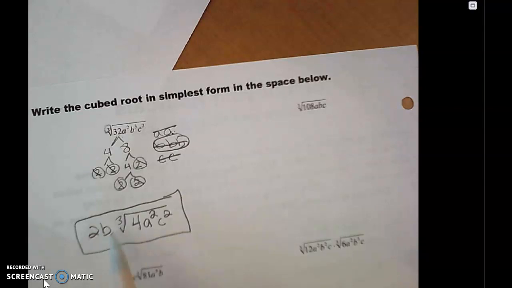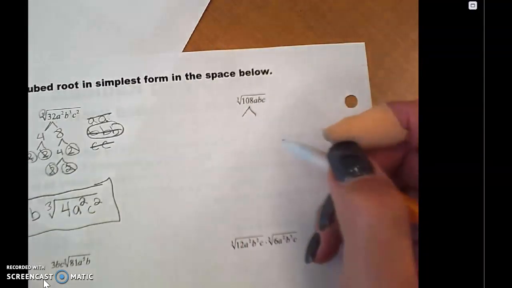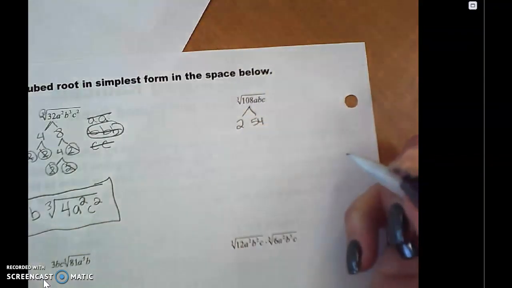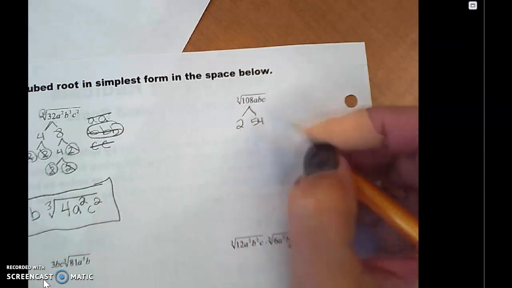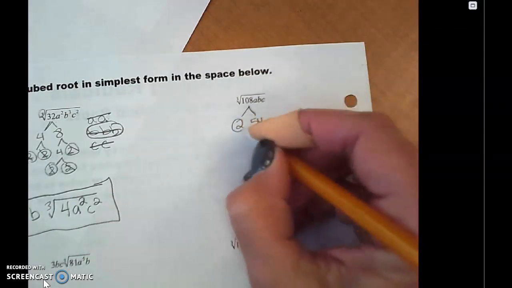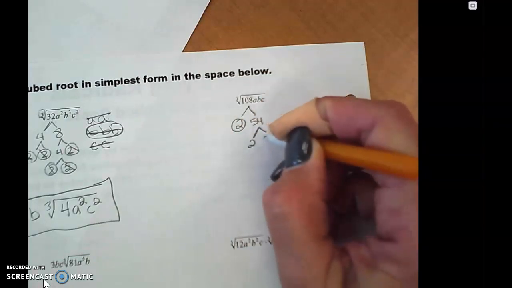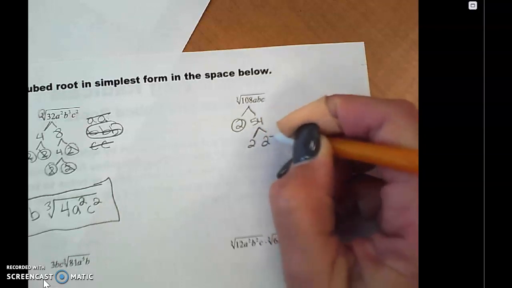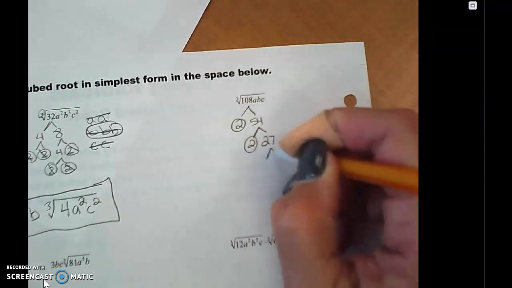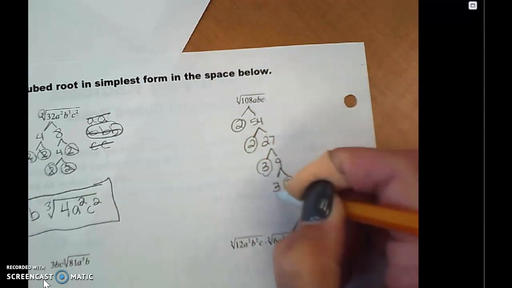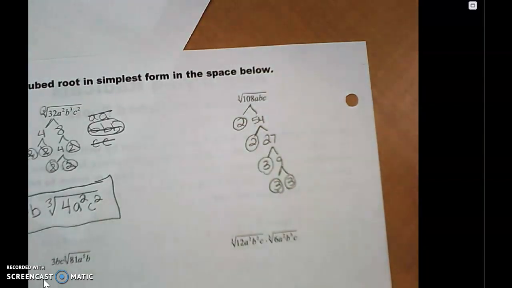All right, let's look at this example. 108. Let's see, 2 goes into it. And remember, you just take 108, divide it by 2 in your calculator, and you'll get the other factor, 54. 2 is prime. 2 goes into this one again. 2 goes into it twice. 27. 3 and 9. And if you're not as fast with pulling your factors out of your head, hopefully we'll get faster, because you know what I said was coming up next, a factoring unit.